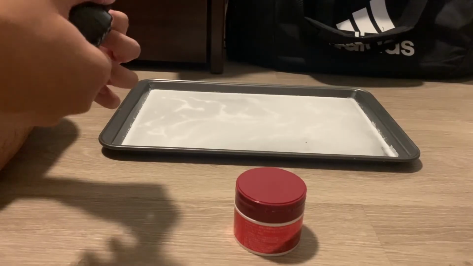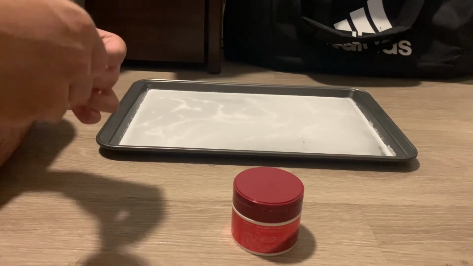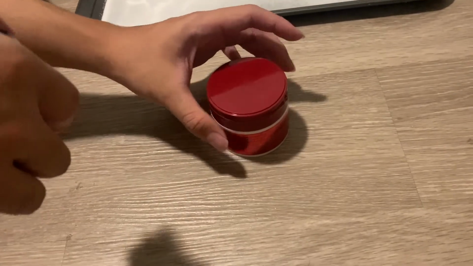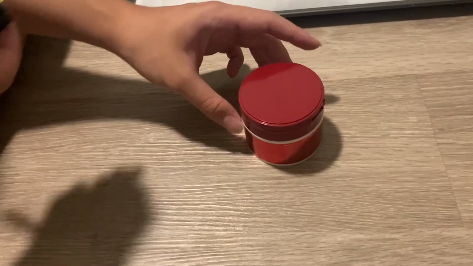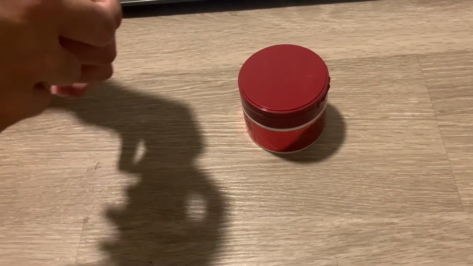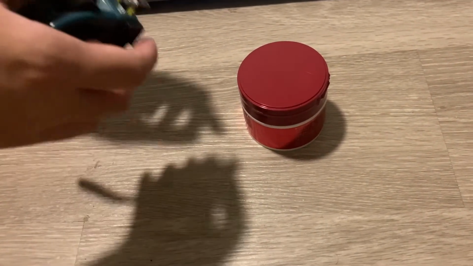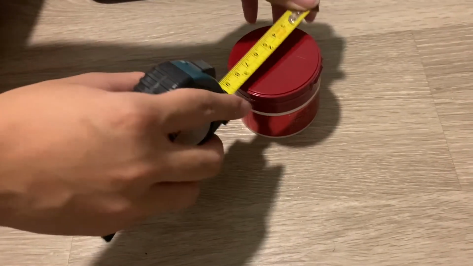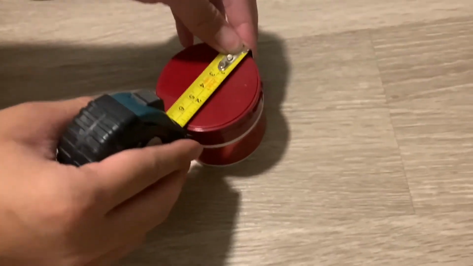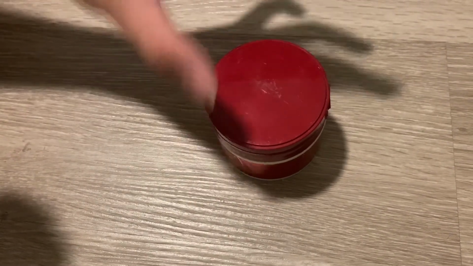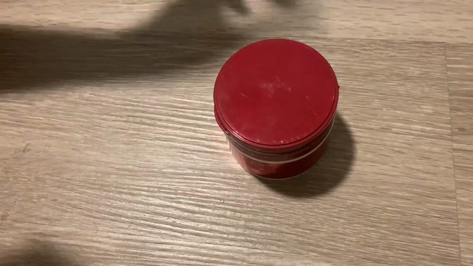So lastly, I will be measuring the diameter of this circular object, which you can see over here. We've already covered the circumference, and now we're going to go with the diameter. With the diameter, it's a lot easier. I just need to use a tape measure, and I would measure this part. So basically, it's from one end to another to find the diameter. I just need the length of it.